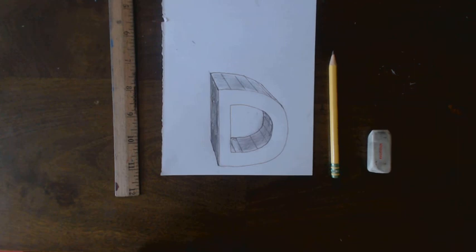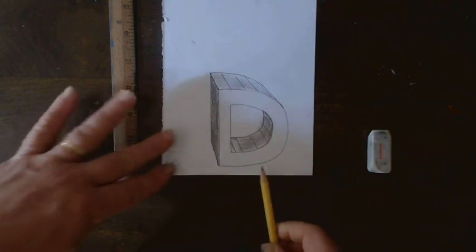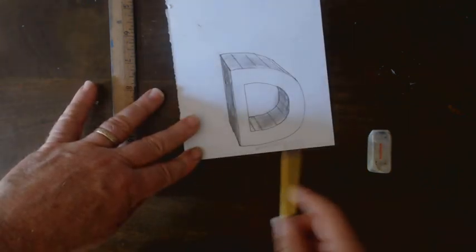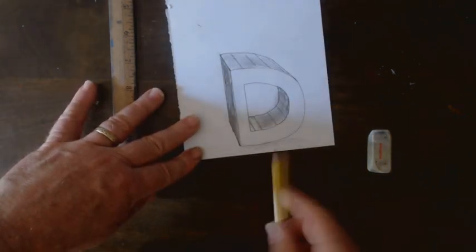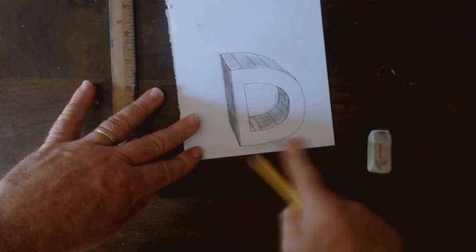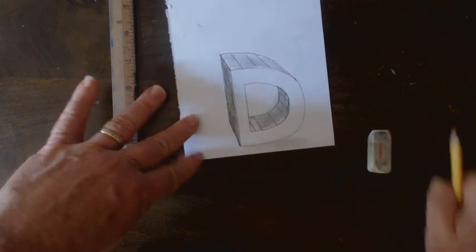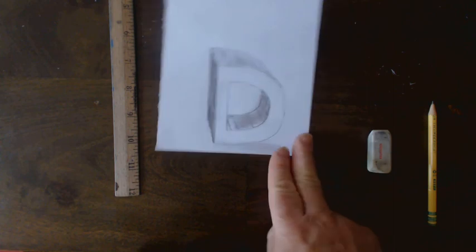Anyhow, there's a letter D that now looks a bit three-dimensional. True, I could add a little bit of shadow down here, and that would probably add to the illusion. But shadow? That's for another day.